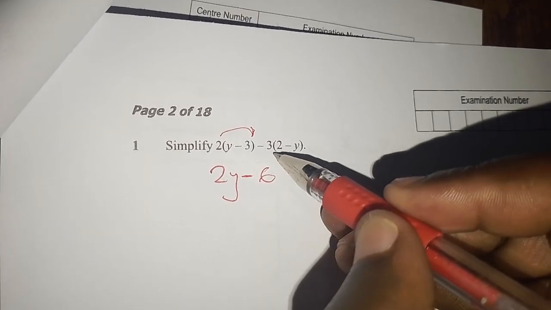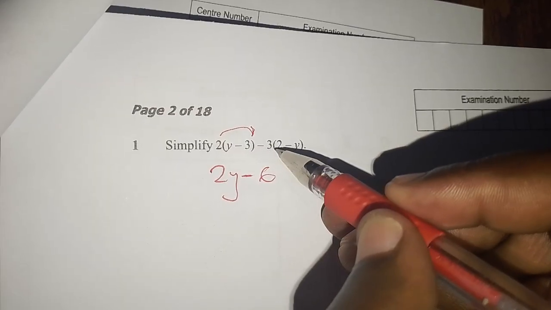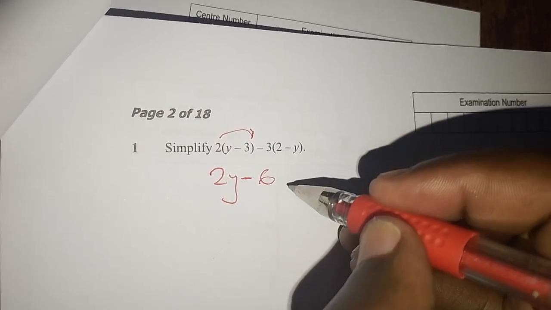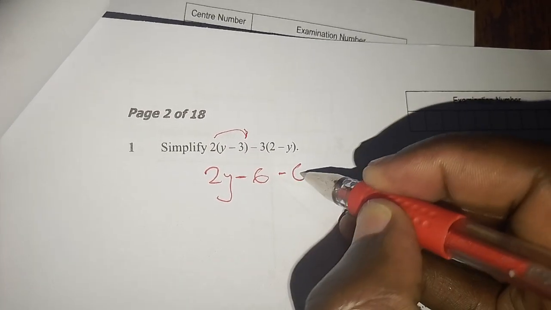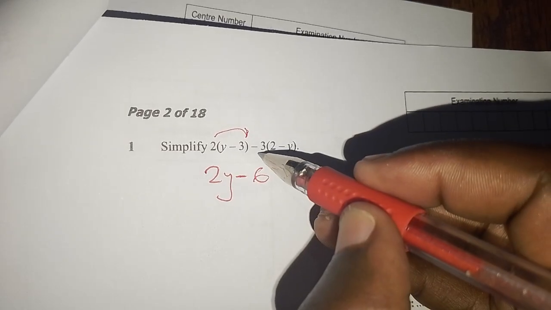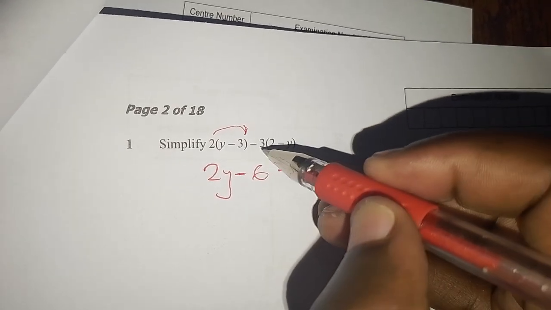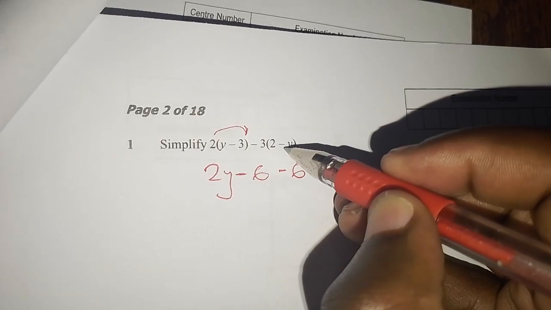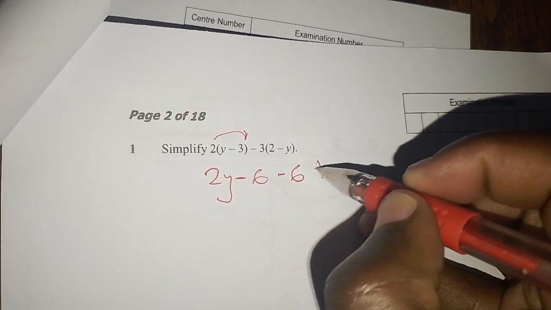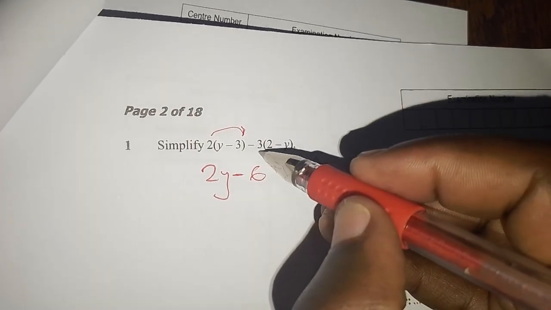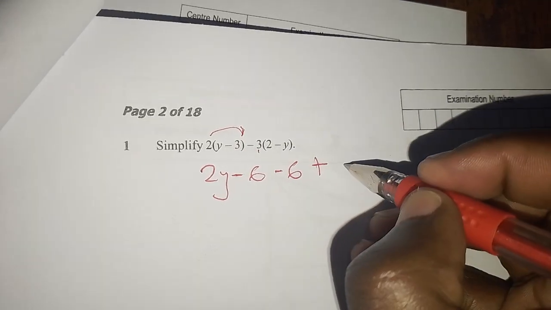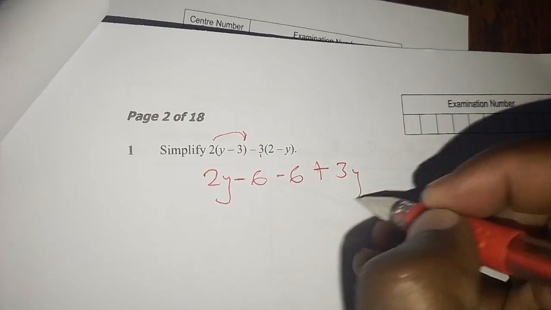This is negative 3, so negative 3 multiplied by 2 gives negative 6. Again, the same negative 3 times negative y. The best way is to say negative times negative gives a positive. After that, this 3 times y gives 3y.